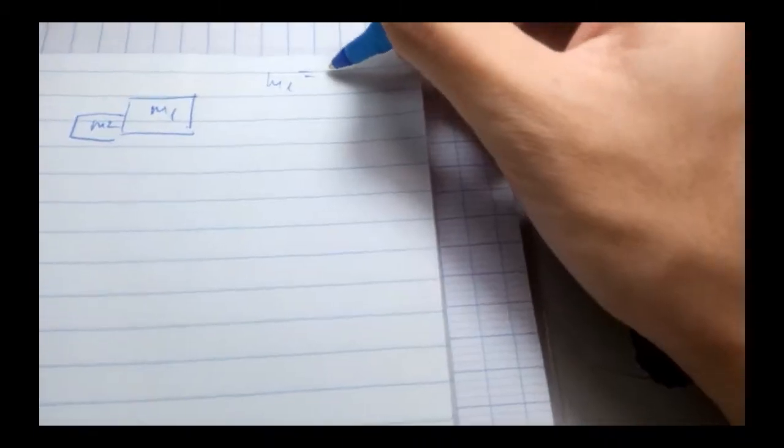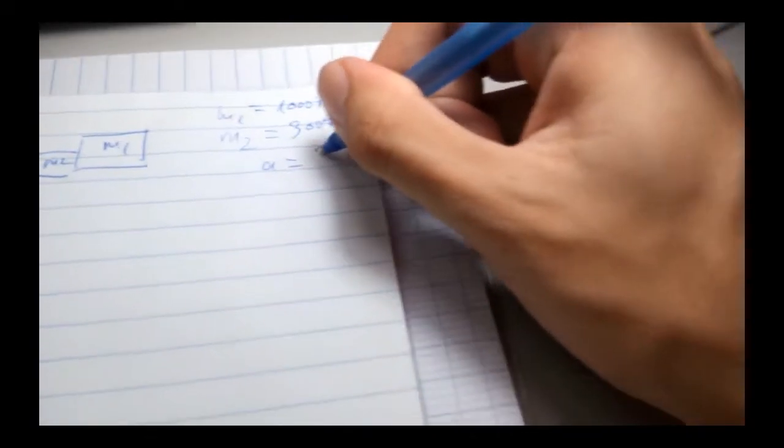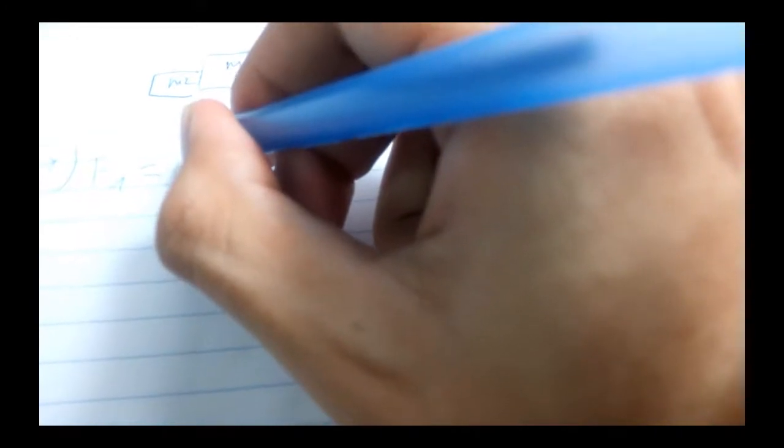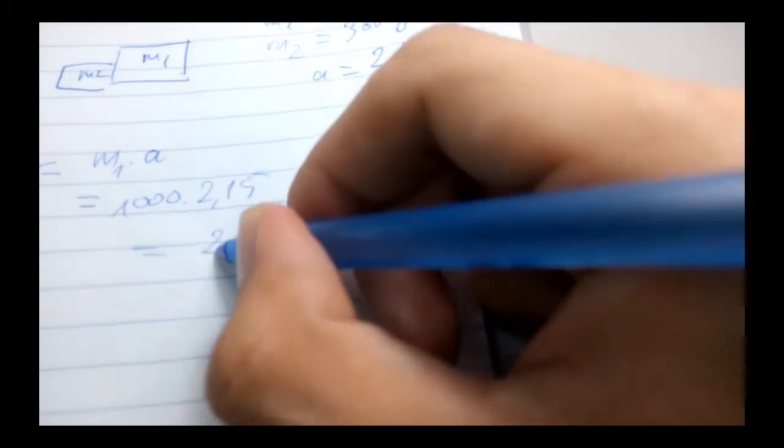Okay, so now let's start. The car is mass 1 and the trailer is mass 2. Mass 1 equals 1,000 kg and mass 2 equals 300 kilograms. And the acceleration is 0.15 meters per second squared. Question A tells us to find the force on the car. F1 equals m1 times a, so we have 1,000 times 0.15, and it will be like this.